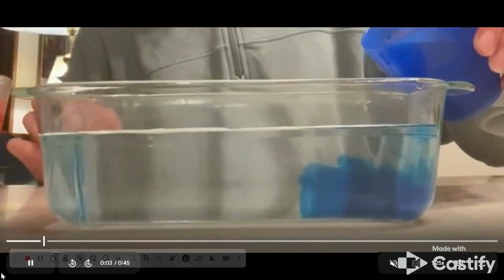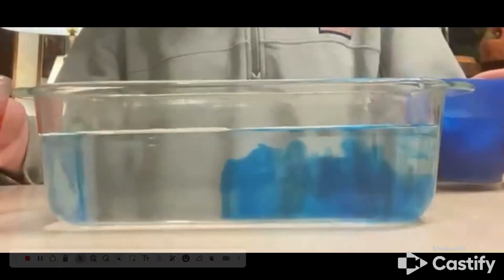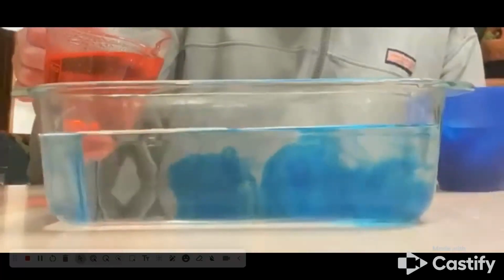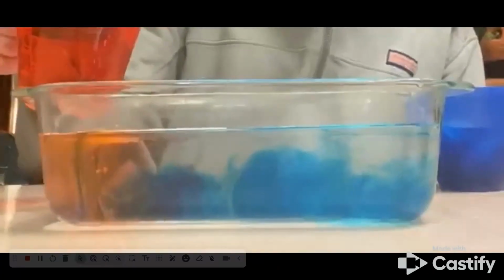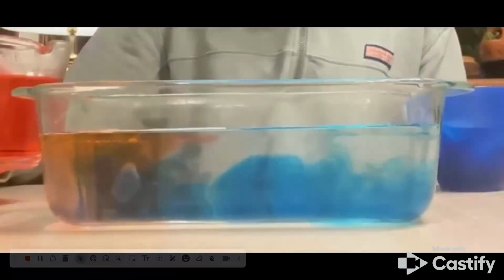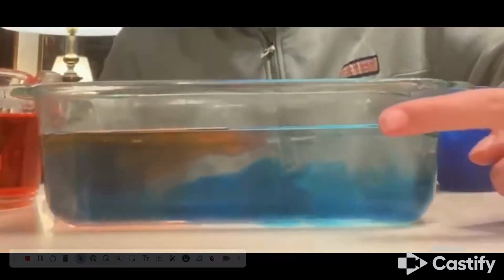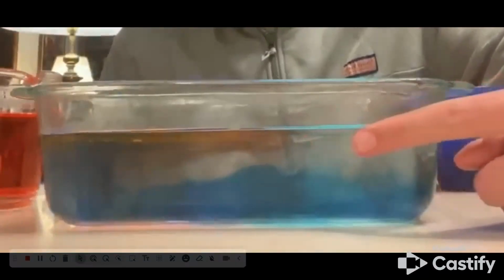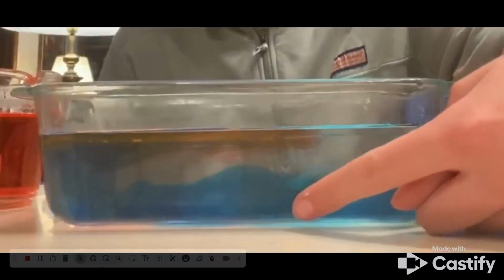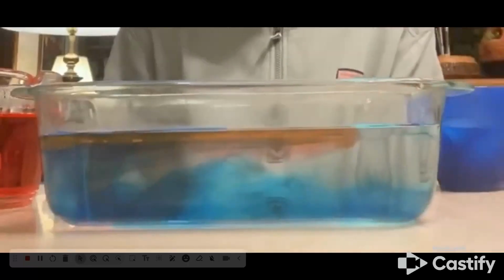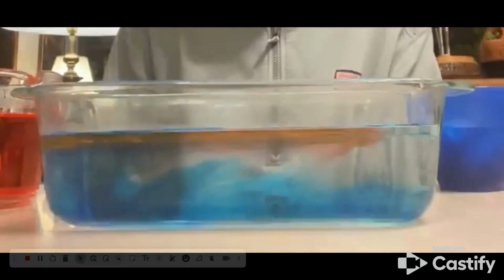In this representation, the red water represents hot air and the blue water represents cold air. As I add the cold water, you can see how it sinks immediately. The colder it is, the more dense it becomes, causing it to sink. When the hot water is added, it rises to the surface and remains there. As you can see, the two layers don't mix, and you can actually see the room temperature water remain undyed. Just like this water, cold and hot air works the same way in the atmosphere.